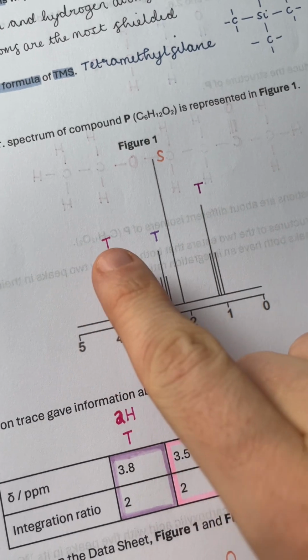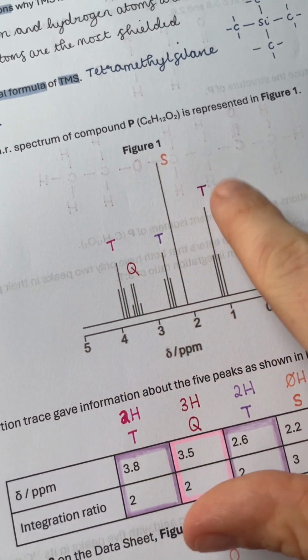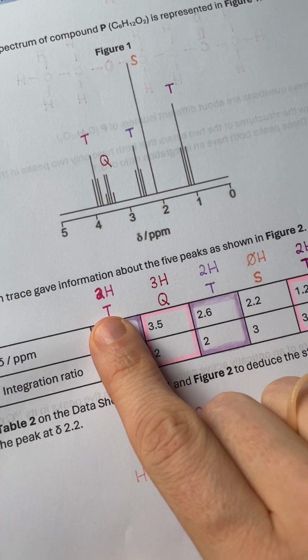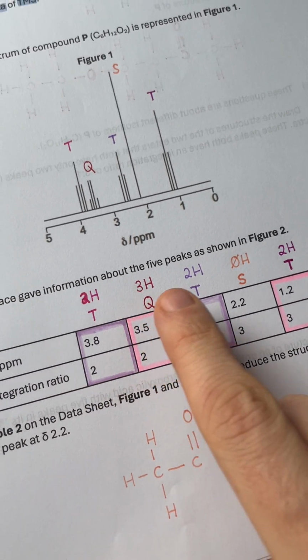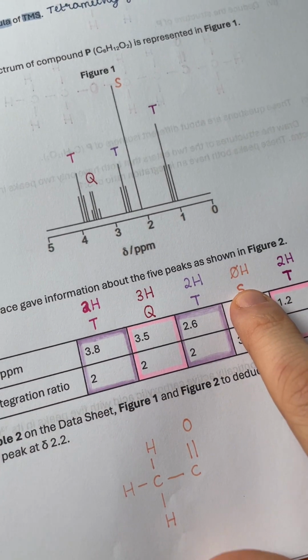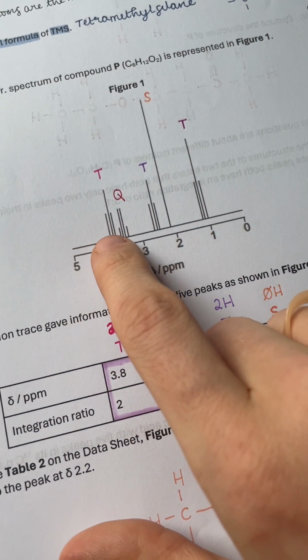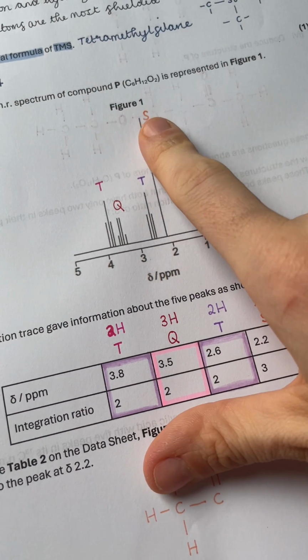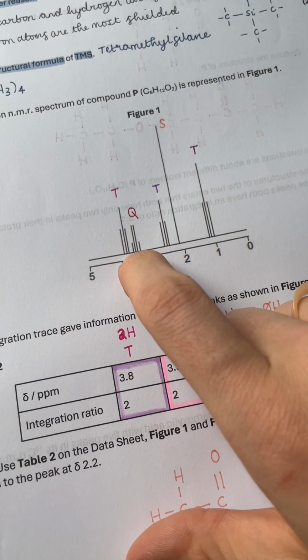Now, I've labelled the splitting patterns of the peaks on here, but I've also then added them to the table. So T for triplet, Q for quartet, T for triplet, S for singlet, and then T for triplet, which we can get from the fact that all the triplet peaks are split into 3, the singlet is just 1 peak, and the quartet is split into 4.